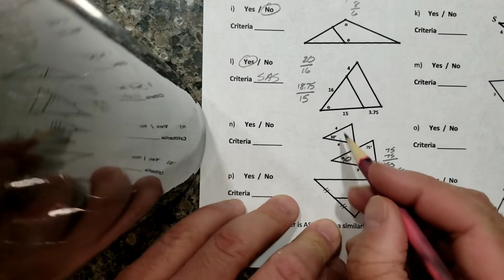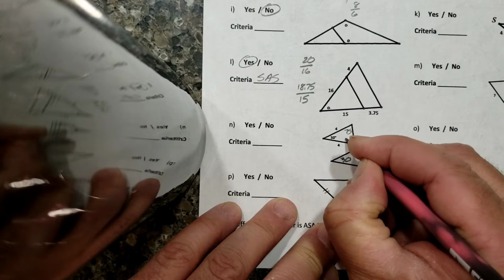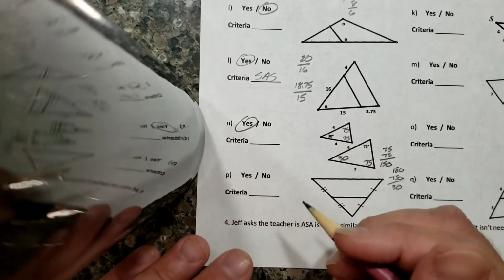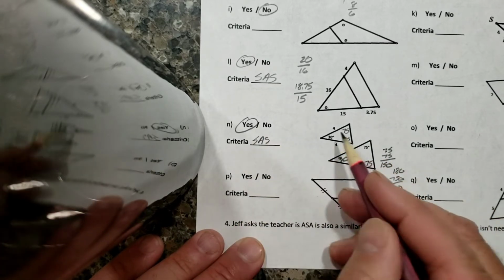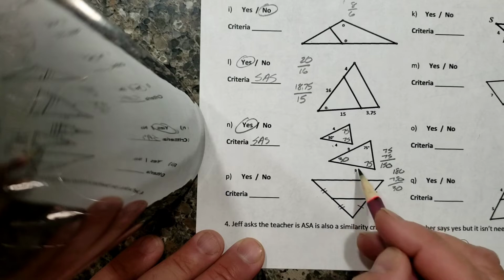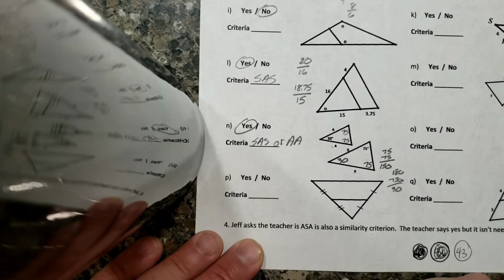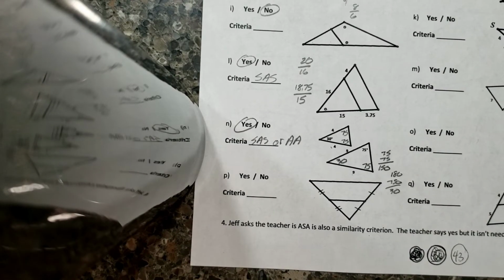Now this is 30. These are the same. Seems to reason these are both going to be 75. So you can use two different criteria here. You can either do side angle side, which is here, here, and here, or angle, angle, because we've got all the angles actually. So you've got some flexibility there.